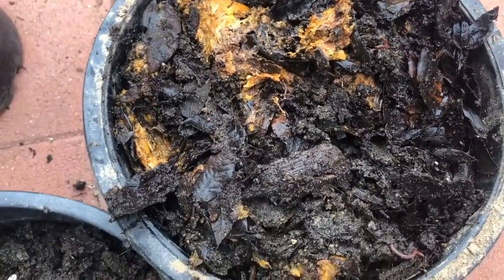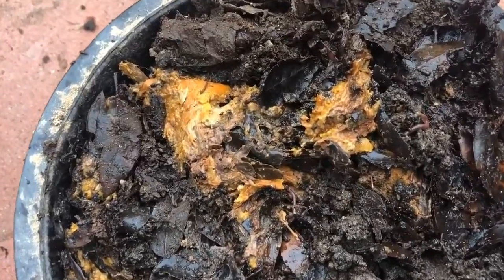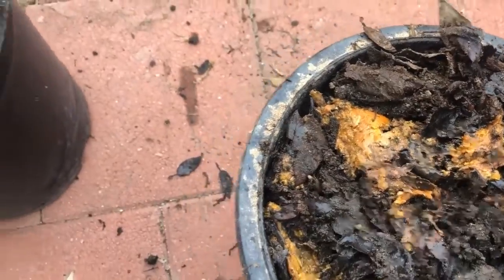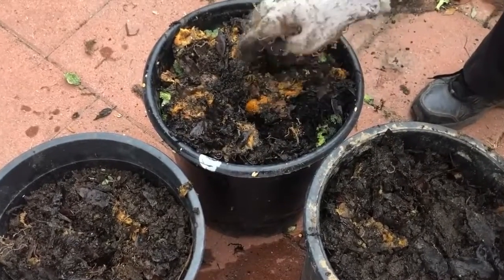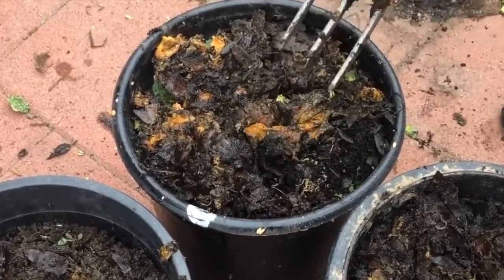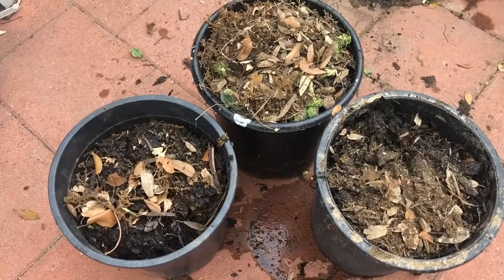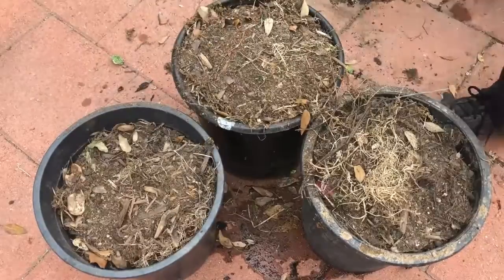Do you see the worms? They are everywhere. I also add some already composting material full of worms into the new pile of compost, which also speeds up the process. Then I add some brown materials and dry soil on top and let them sit for another few weeks.